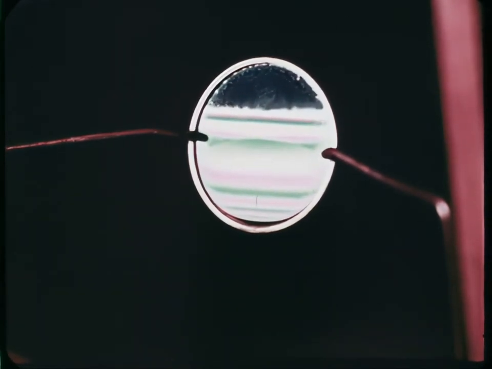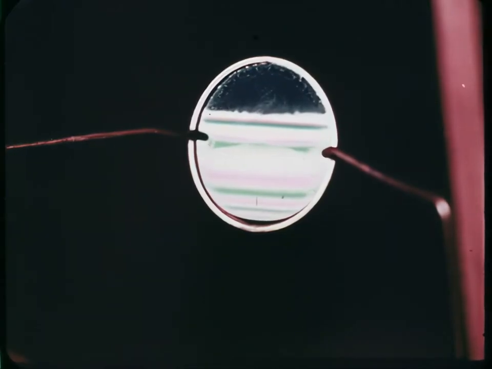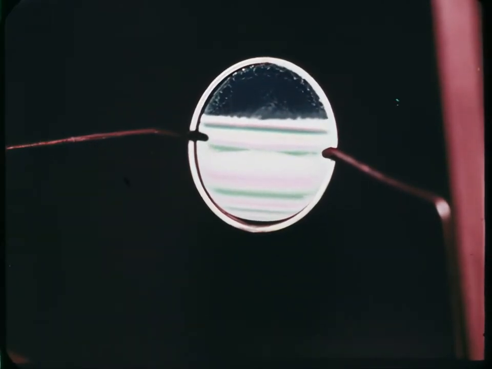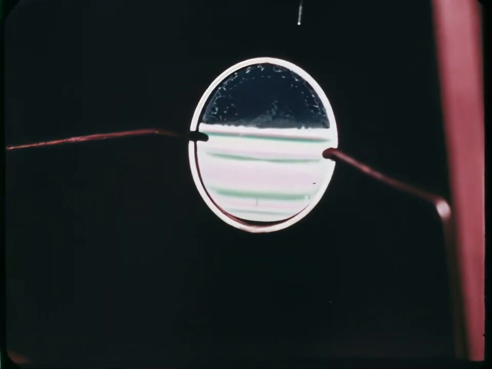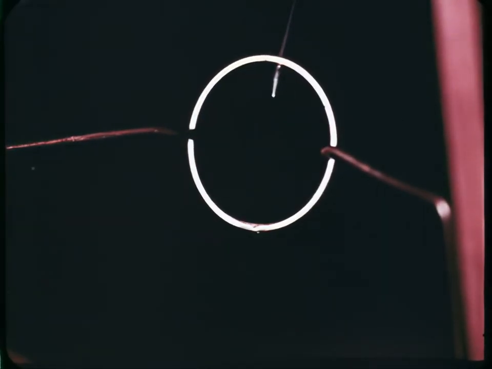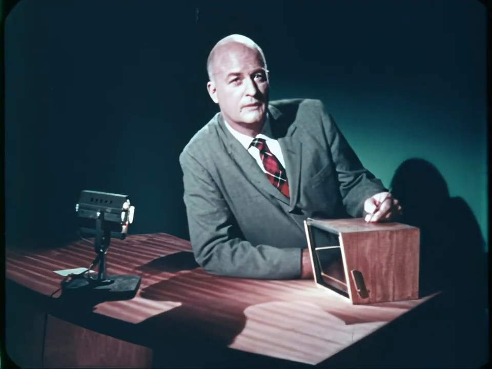Notice the dark area at the top of the ring as the material flows down the bubble. If you think there isn't any soap film there, watch what happens when I stick it with a pin. There's a fourth way in which we can change the direction of a beam of light.